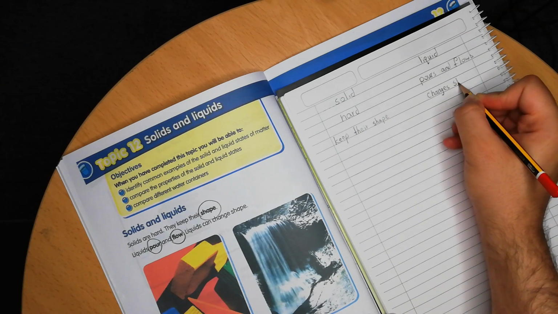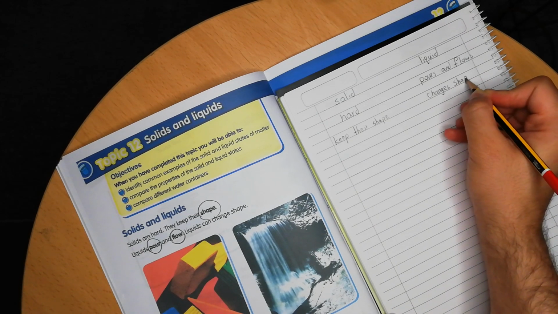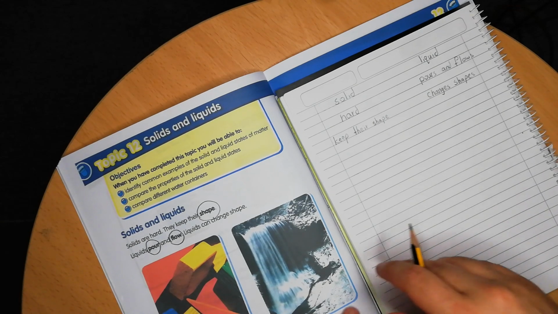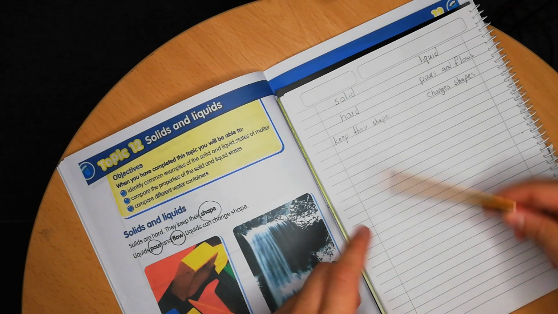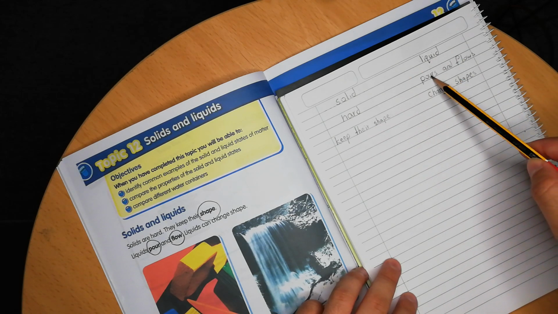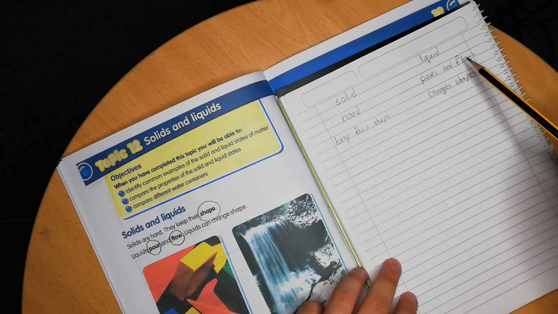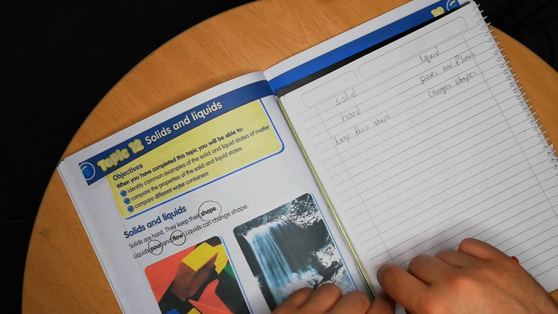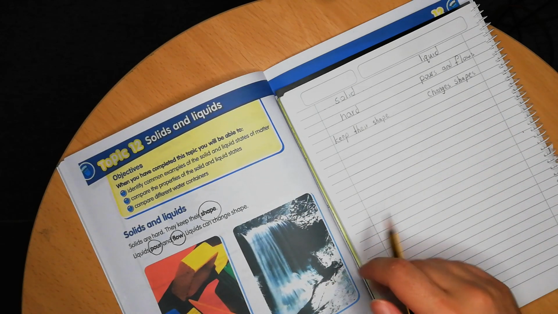Now, the liquid only changes shape based on the container it's in, otherwise it doesn't. So solids are hard and keep their shape. Liquids pour and flow and change shape. Okay, great. Now let's give examples for solids.